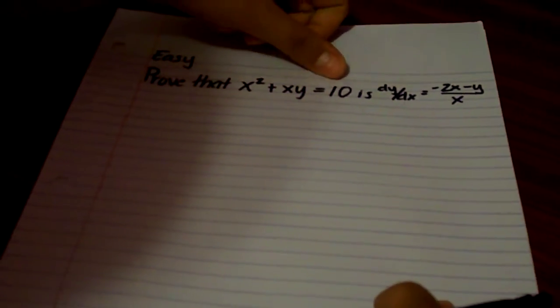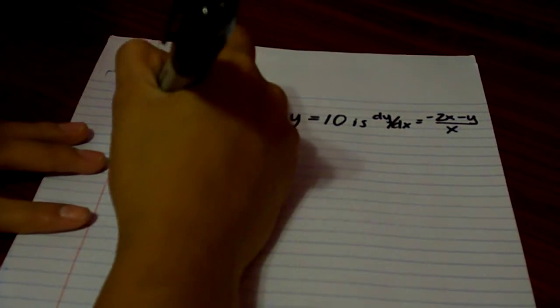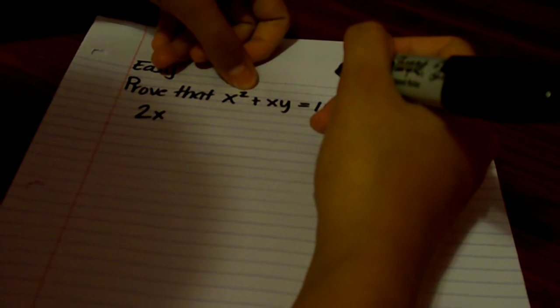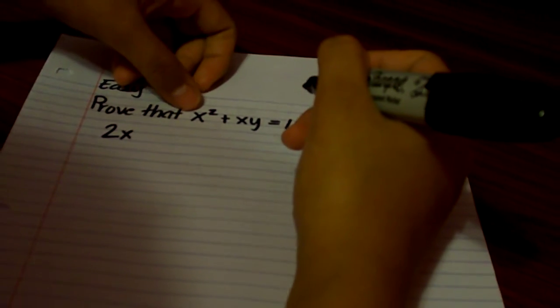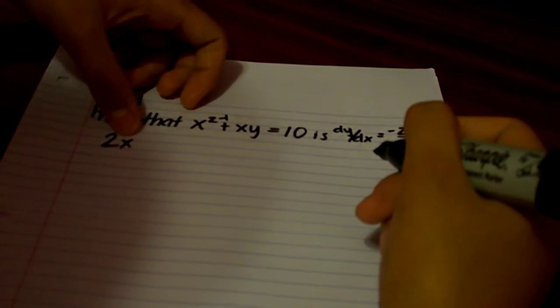So start off, first we have to derive the whole equation. Deriving x squared would give you 2x, because the exponent, you bring it to the front, you multiply it times the front number, which in this case is 1, and then you subtract 1 from the exponent, giving you 2x.